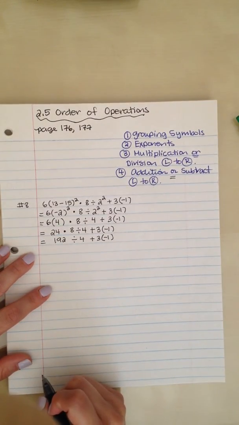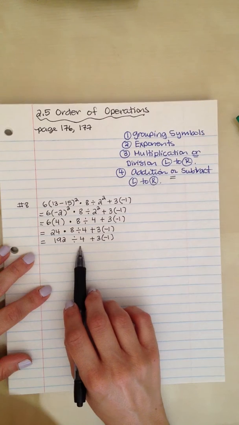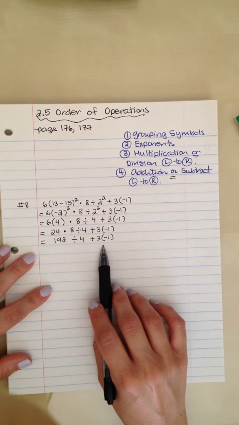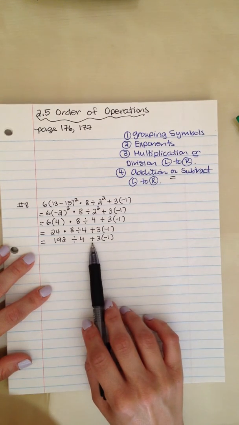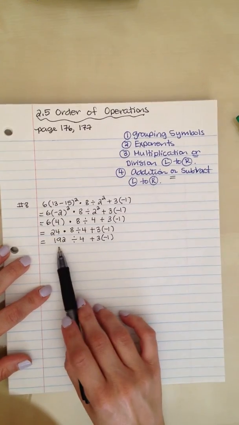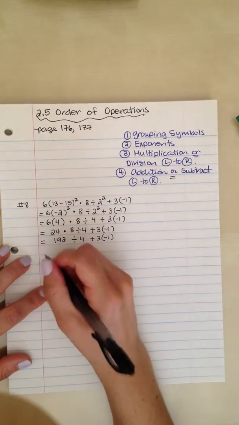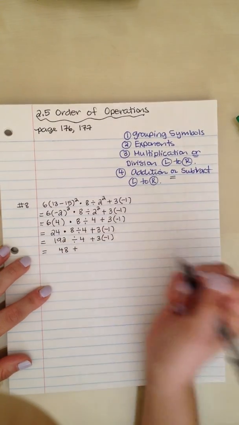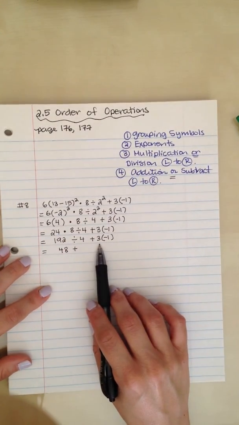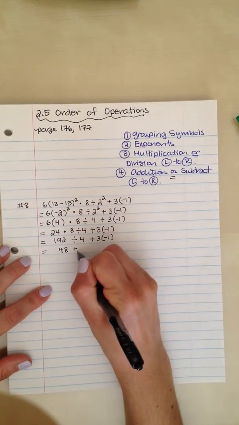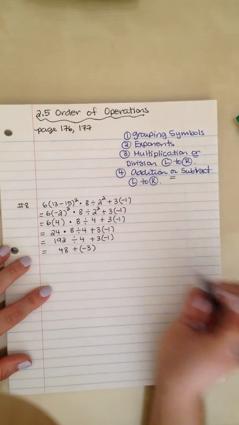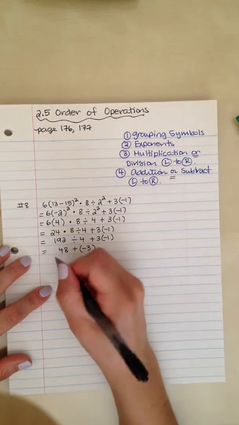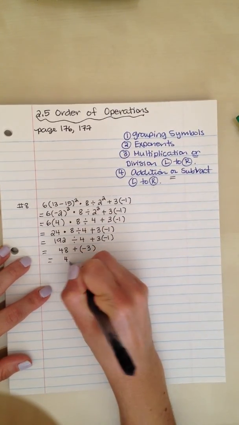Okay, next on the left we have division, and then we also have multiplication, and the last step is that you're going to add. Okay, we're going to do the addition last. So let's do 192 divided by 4. That comes out to 48 plus, and I can also multiply here at the same time, so that gives me a plus a -3. And then just combine. Final answer comes out to be 45.